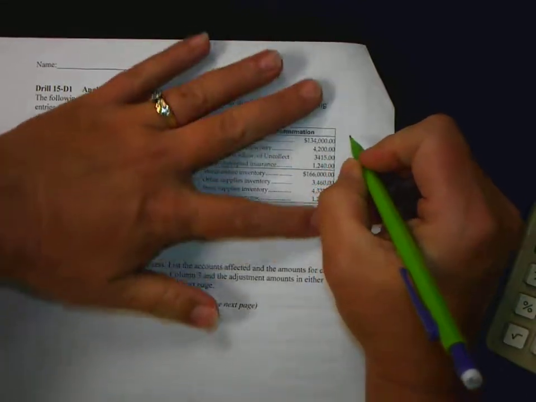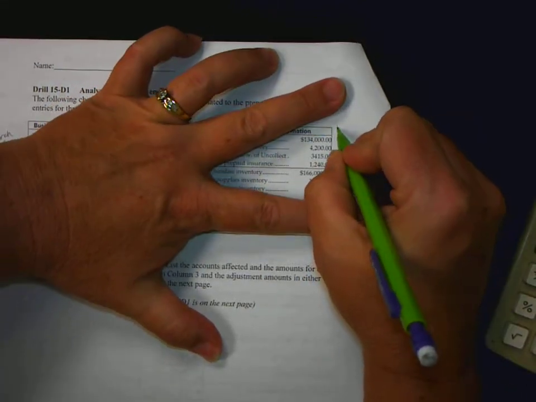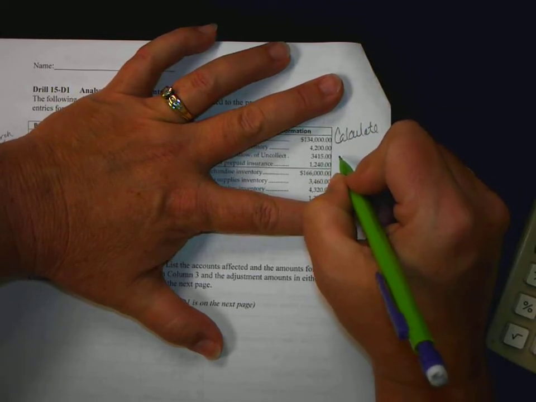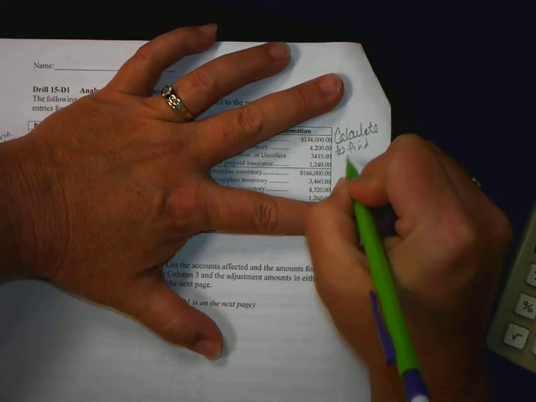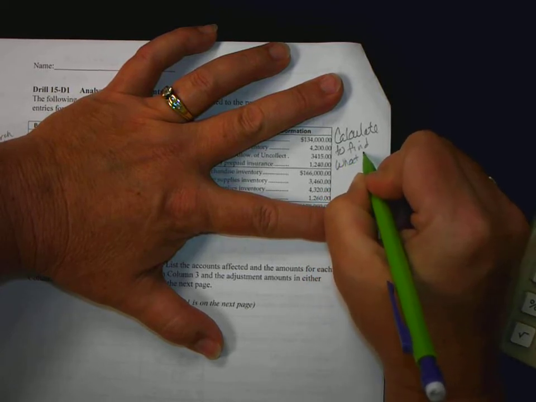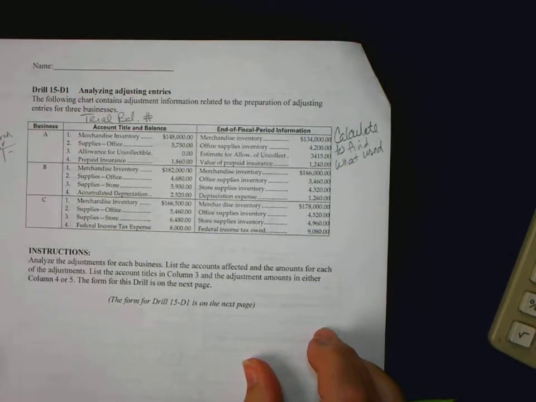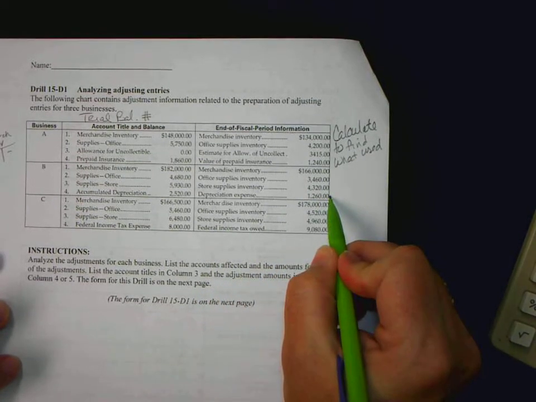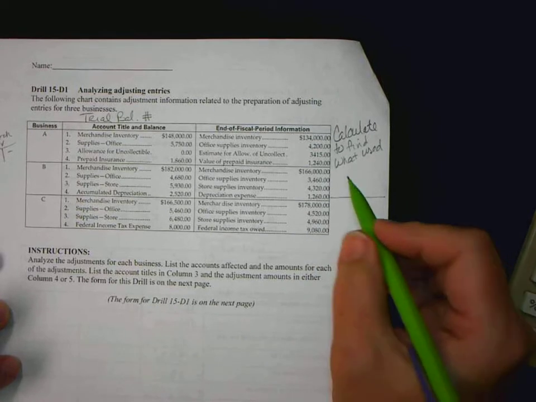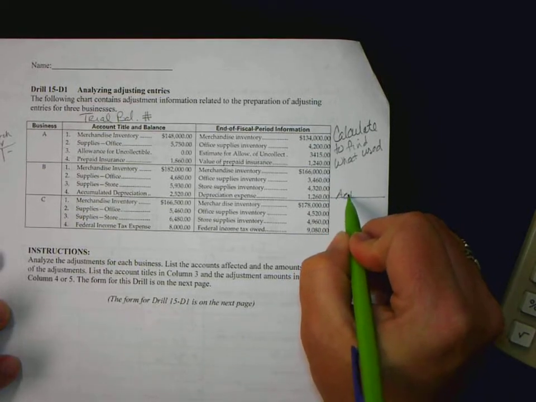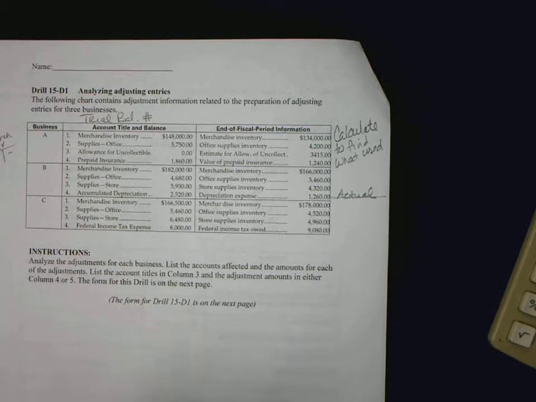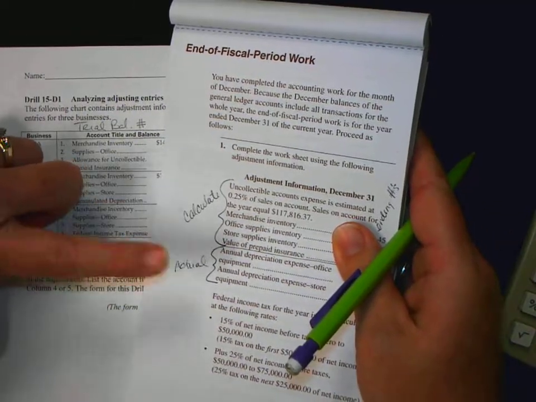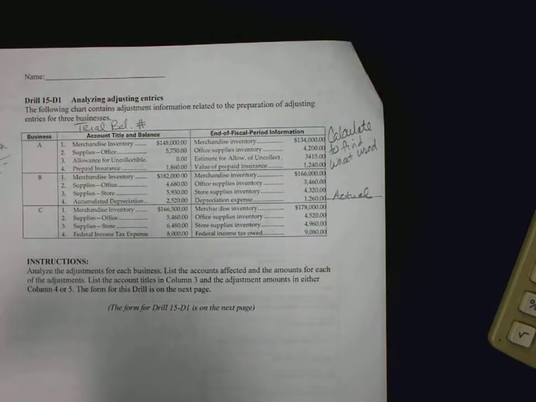So for most of these, we are going to need to calculate to find what's been used. Okay, the one we're not going to calculate is depreciation expense. Okay, this is an actual number. And we'll make a note of that, just like I did here, once you get your books back, which ones you calculate, which ones are actual. That'll help you there too.